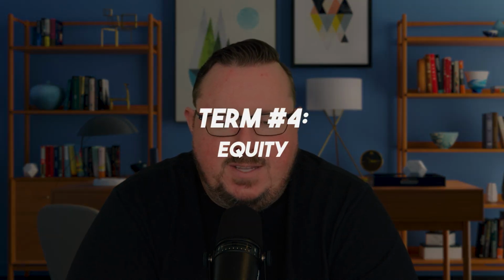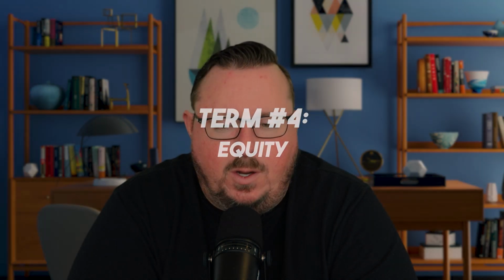So down payment is how much money you put towards the transaction as a buyer. The fourth term here is called equity. So equity is the value of ownership in the home, calculated as the current market value minus the outstanding mortgage balance. For example, if you had a $500,000 property, it's worth $500,000, and you have a $250,000 mortgage on that $500,000 property, what's your equity? So we just take 500,000 minus 250,000. That gives us 250,000. So that's the equity that you have in the property.